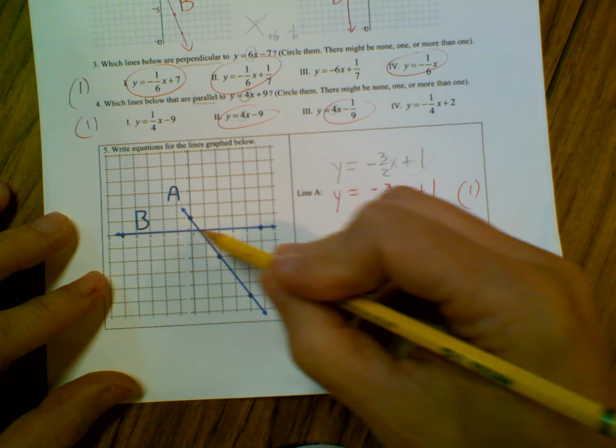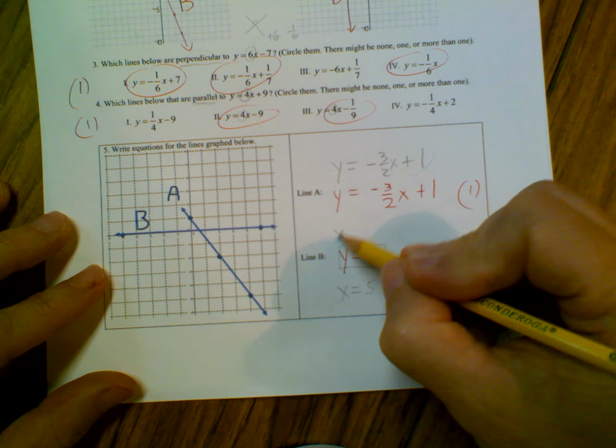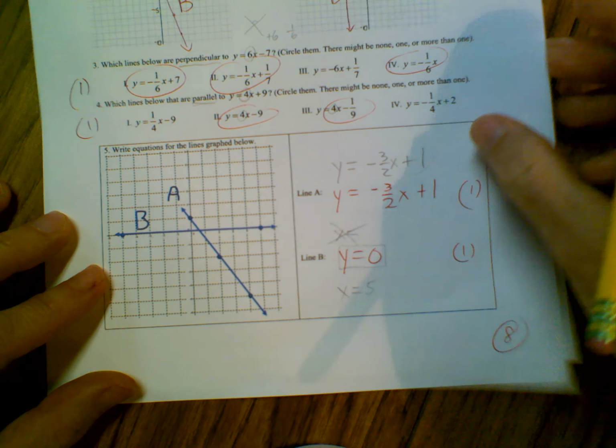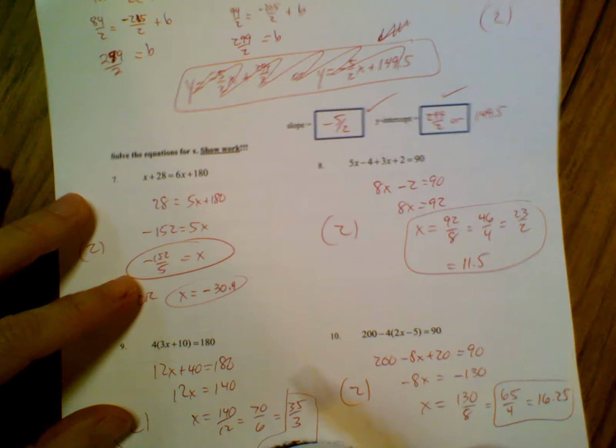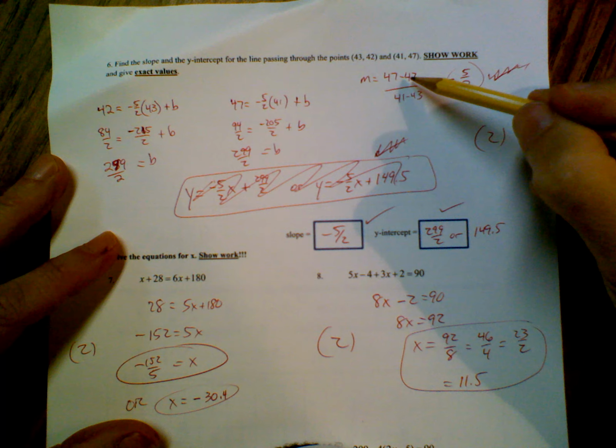Again, I know sometimes you see a horizontal line and you think, oh, that's just like the x-axis. I'm going to write down x equals something. Wrong. Thanks for playing. The answer is y equals 0. This problem here, too many people are still getting the slope calculation upside down.